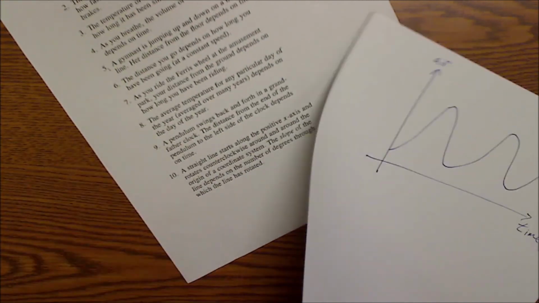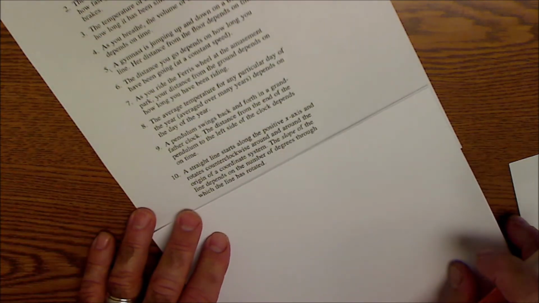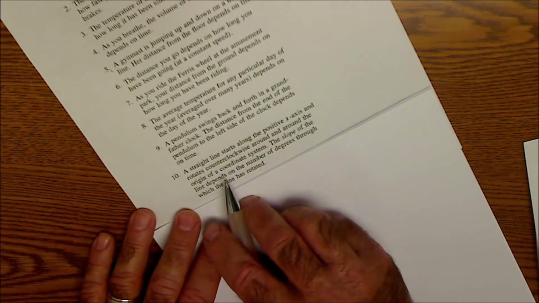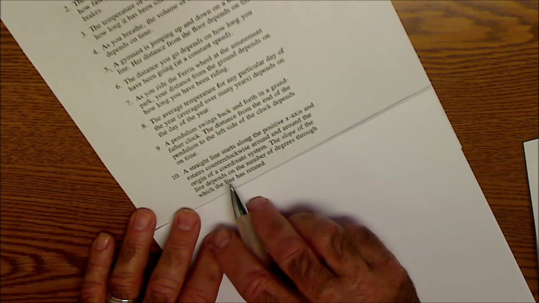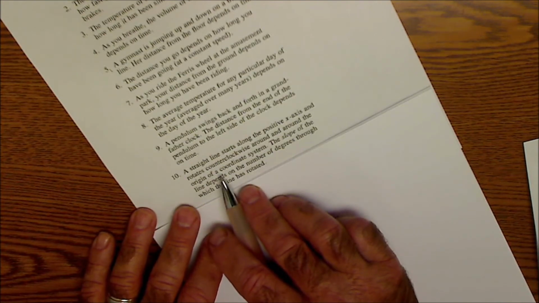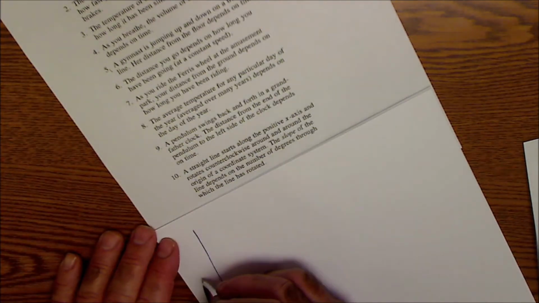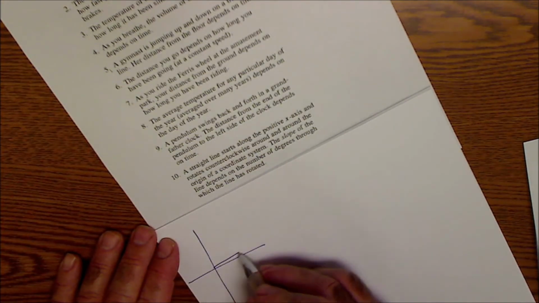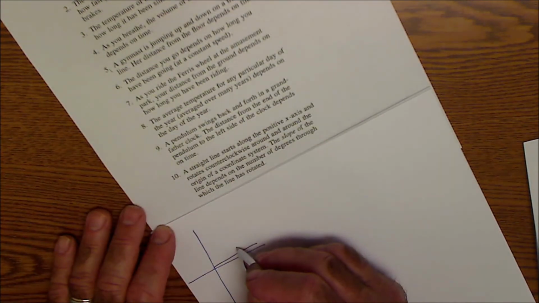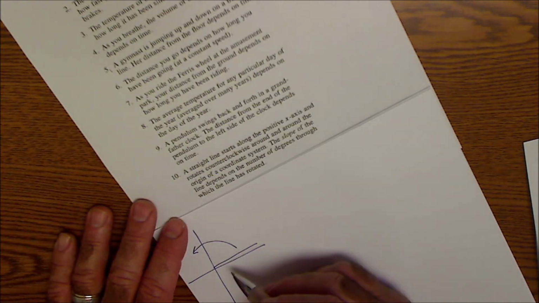I will say number 10 here. This is a really hard one that I'm sure you'll be able to figure out. But it's going to take a lot of thinking, and you have to think about the slope of a line. So I won't do number 10, but I'll just get it started for you. A straight line starts along the positive x-axis. So here I am. Here's the straight line along the positive x-axis. It rotates counterclockwise, like that, around and around the origin of a coordinate system.